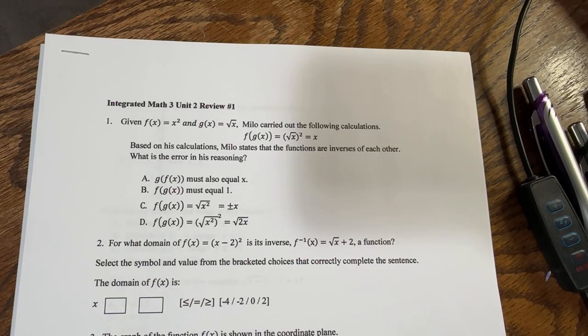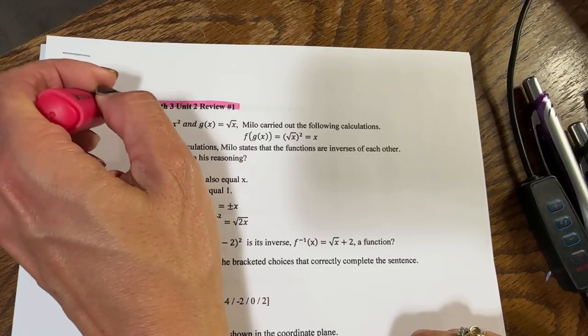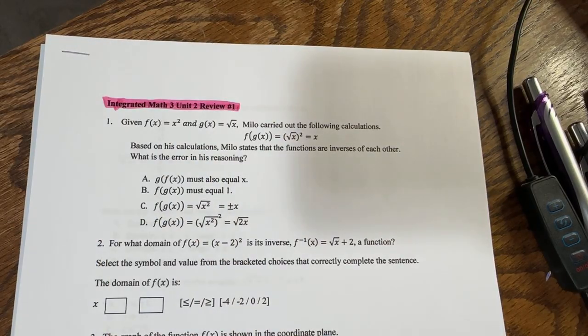Hey guys, all right, so this is our Unit 2 review number 1. Oops, can't see there. All right, so let's just go for it.